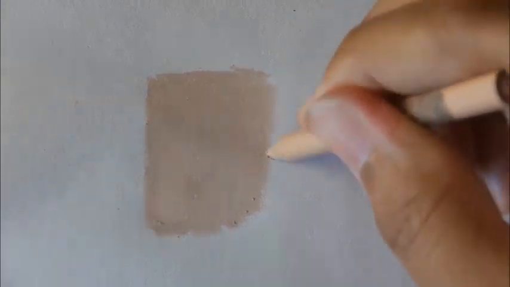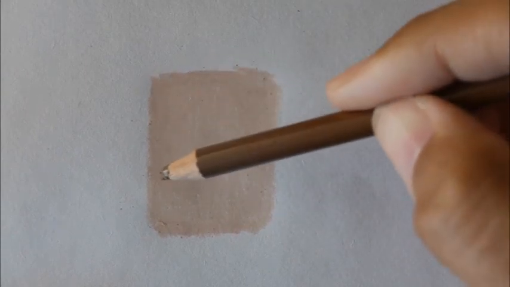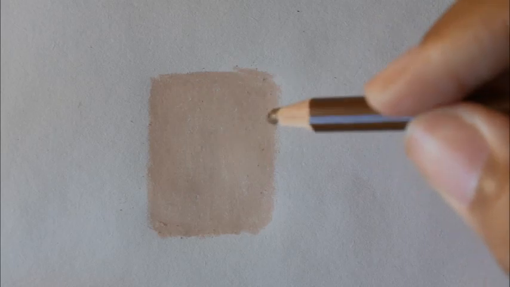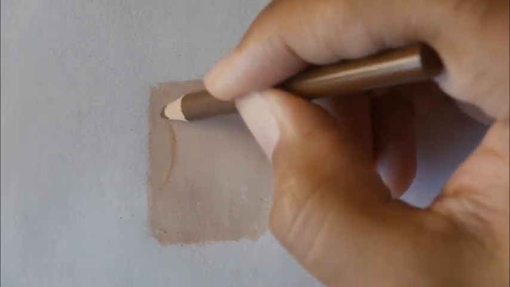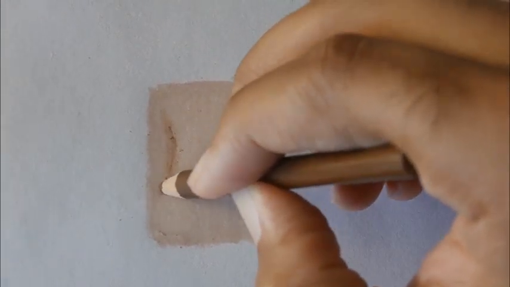I'm pressing really hard to really apply it on the paper. Okay, so in this case, for example, you have a place around the nose or under the mouth, or the bags under the eyes, like this. It's not too dark, but there is a line. You can see that there's a line.